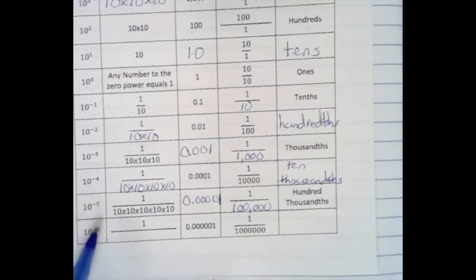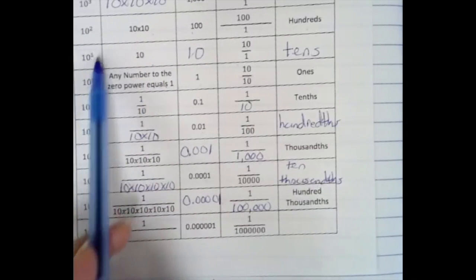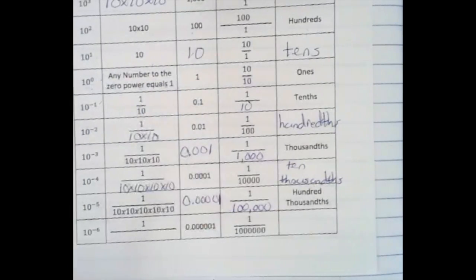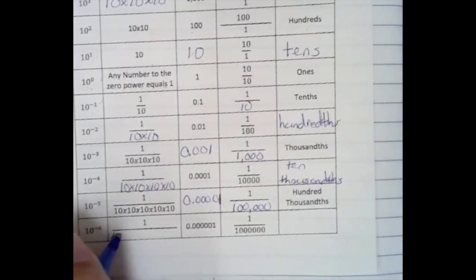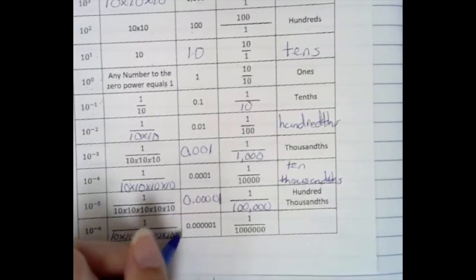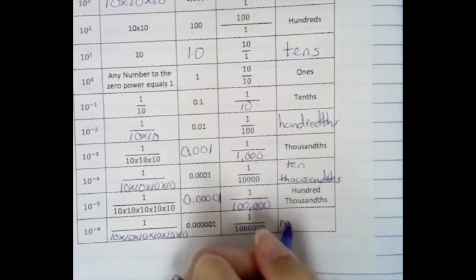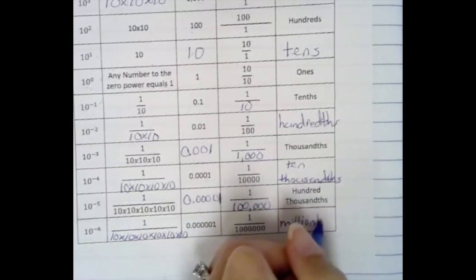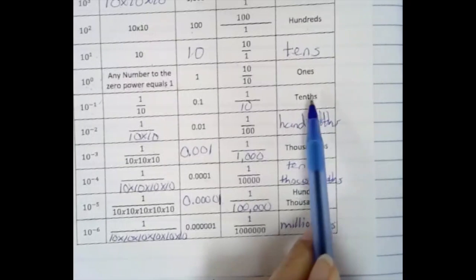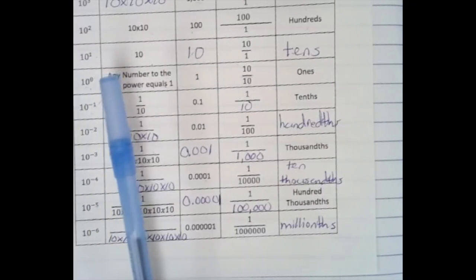The negative exponents are going to give you a decimal answer, whereas the positive exponents are going to give you a whole number. Our last one, 2, 3, 4, 5, 6, 1/1 millionth, and it is going to be the millionths place. Make sure all of your negative place values end in THS and your whole number place values do not end in THS. So that is our first lesson on powers of 10.